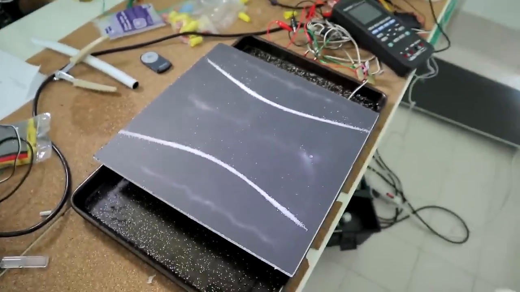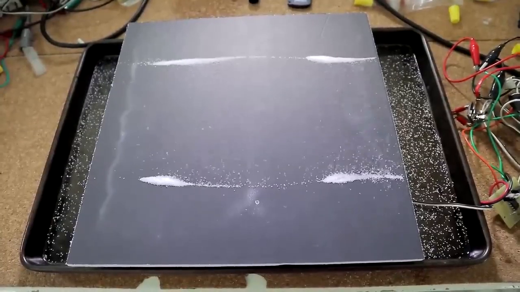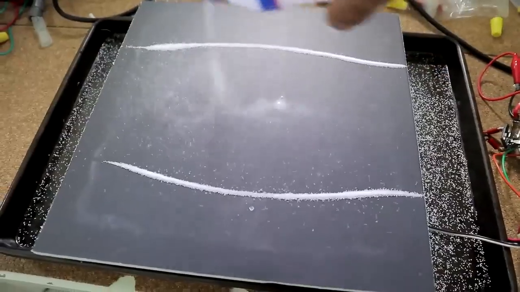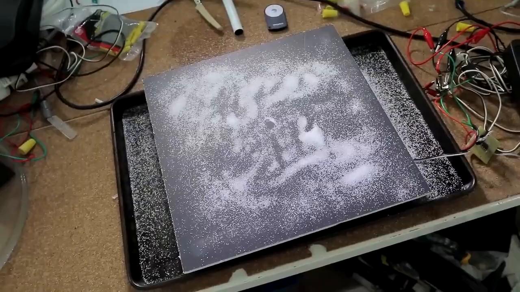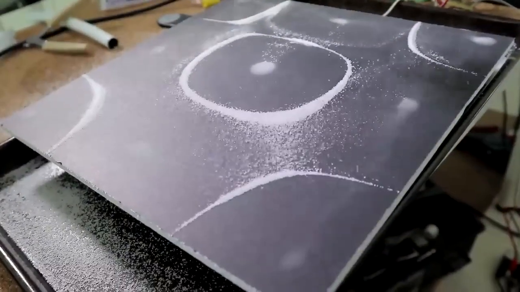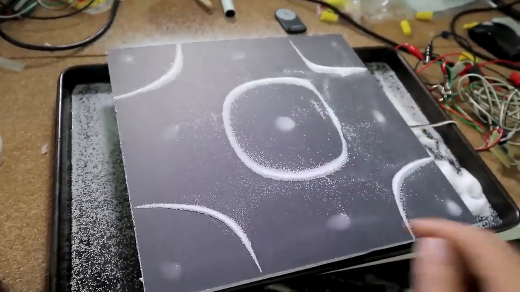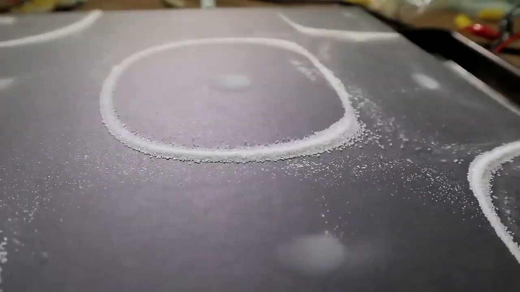Let's try other frequencies. 169. There is a cloud of very tiny particles on the surface, see? 360 Hz. It's interesting, it seems like these spots can hold very light particles like a cloud.